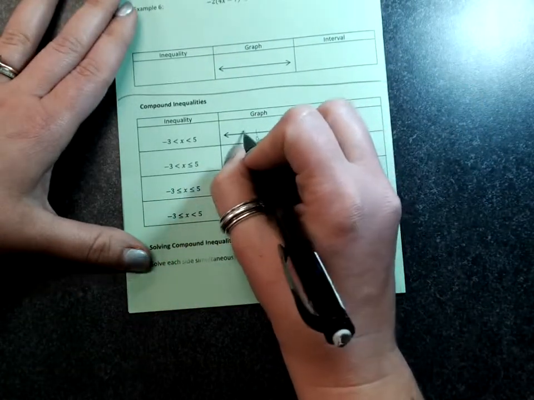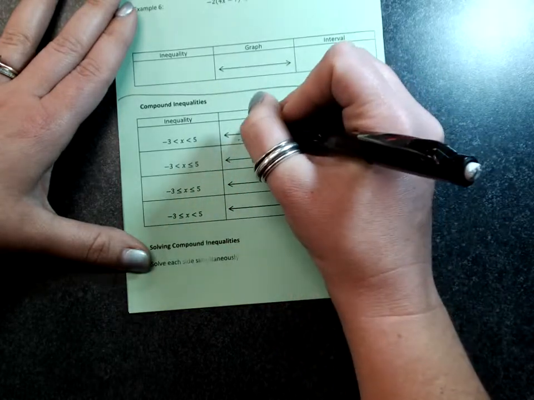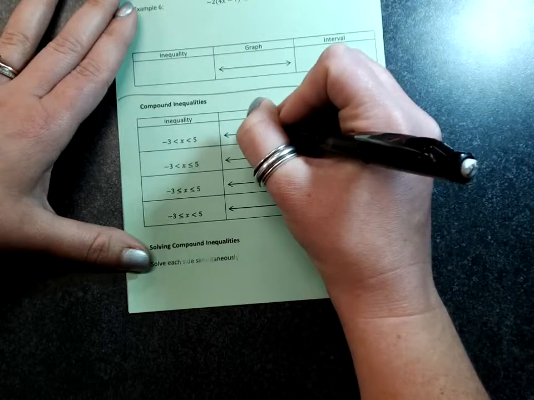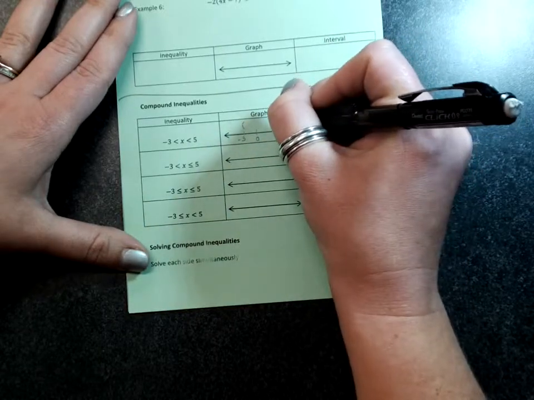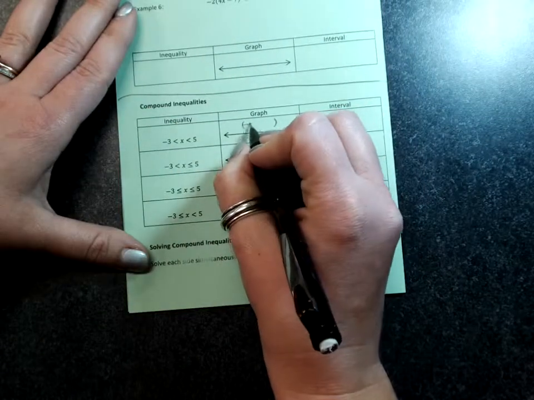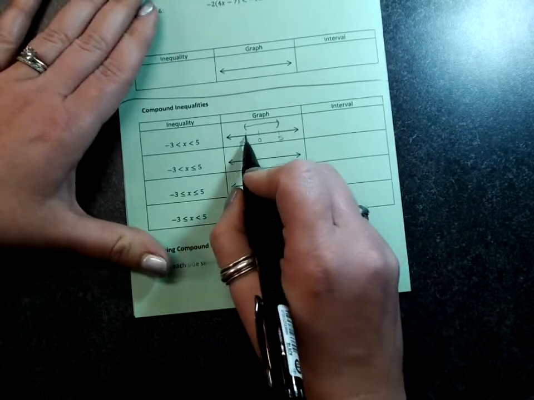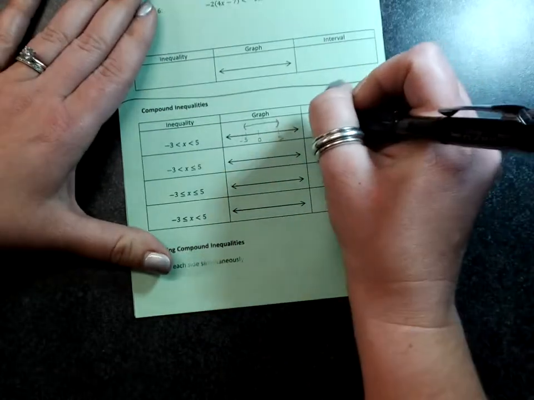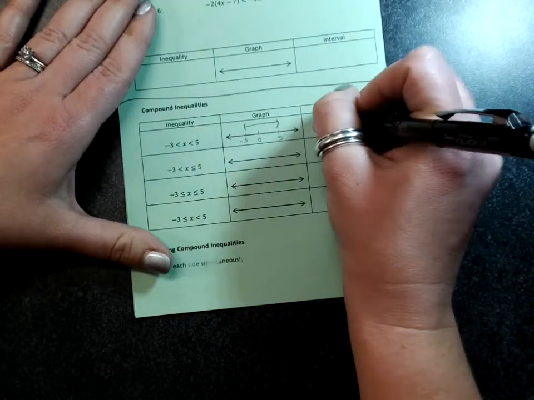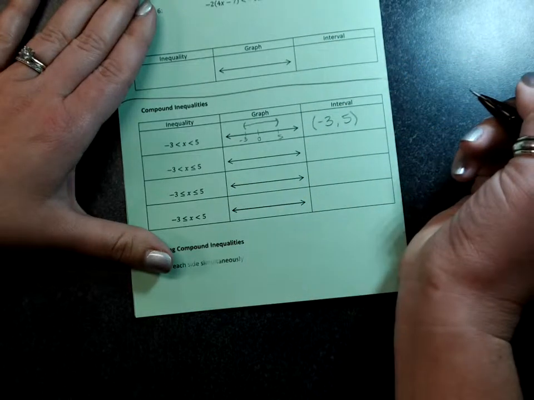Here's 0, -3, and 5. -3 will get a parentheses opening to the right, and 5 will get a parentheses opening to the left. And you just connect those. There's no arrows here, there's no infinities here. It's just between -3 and 5. So the interval is parentheses -3 to 5 with the parentheses.